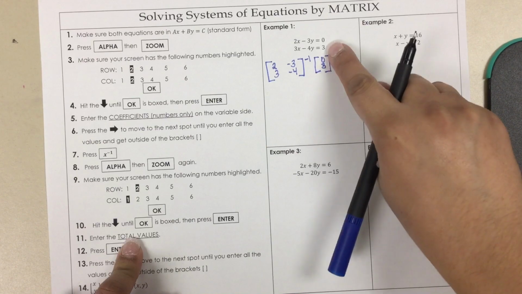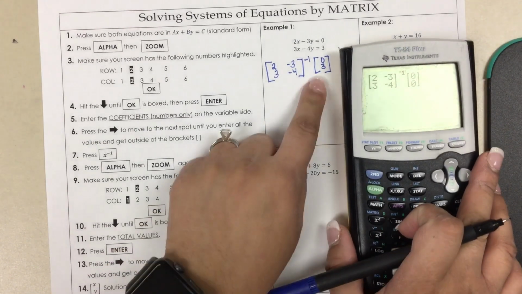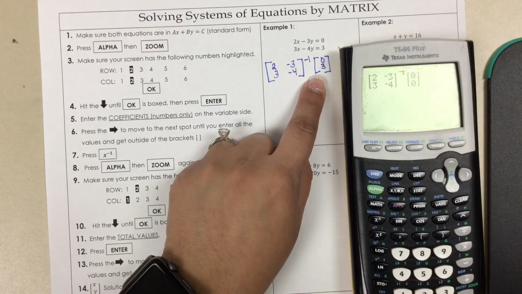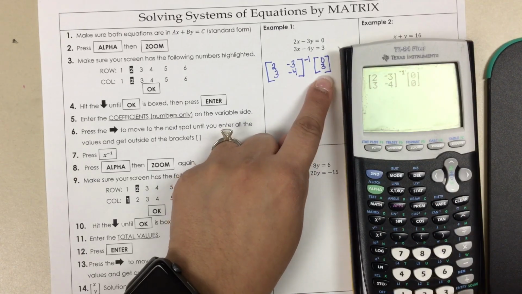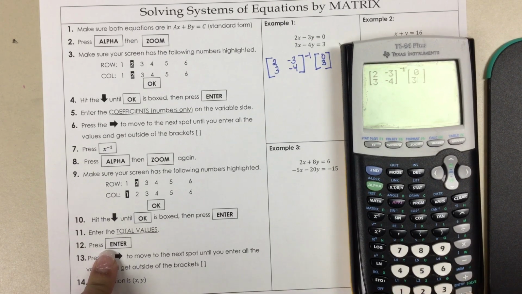So I have a 0, I have a 3. Okay. So again, I need to make my calculator match. I have a 0, and I have a 3. Okay, then you're going to press enter.